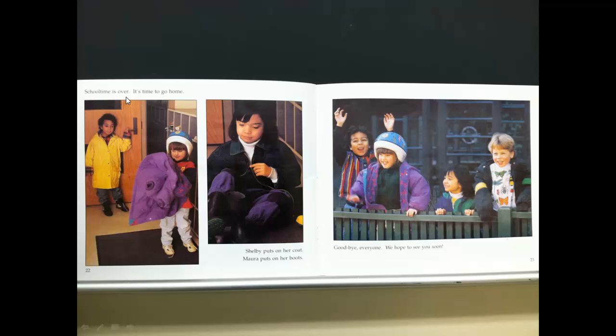School time is over. It's time to go home. Shelby puts on her coat. Mara puts on her boots. Goodbye, everyone. We hope to see you soon.